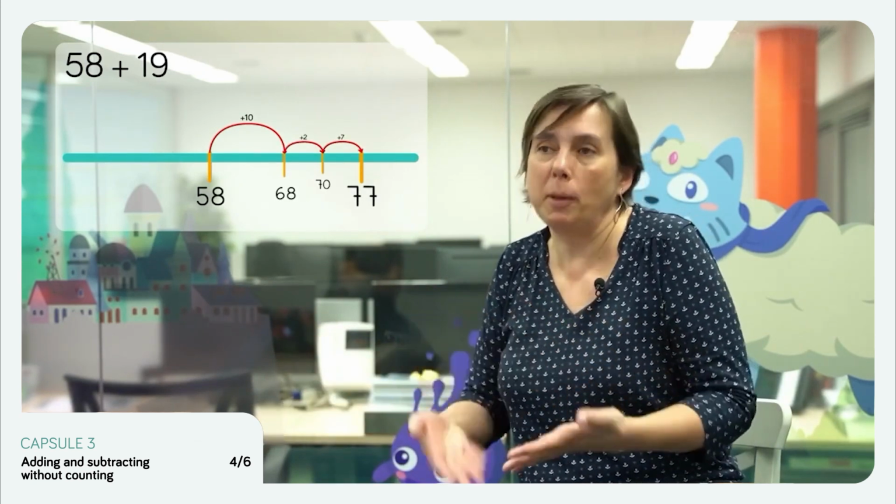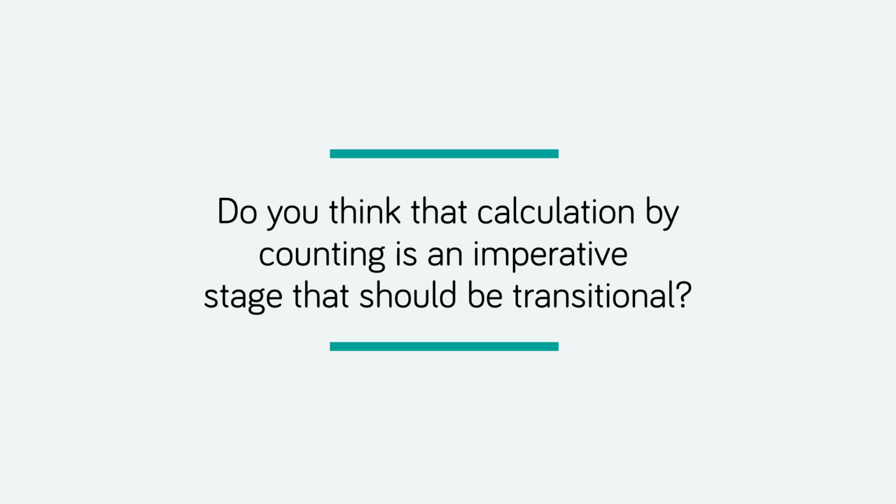We encourage bridging through 10, but that doesn't mean in any way that if a student finds a strategy that is even more efficient than jumping through 10, that we wouldn't applaud them and encourage others to use another alternative way of thinking. Do you think that calculation by counting is a must-have stage that should be transitional?